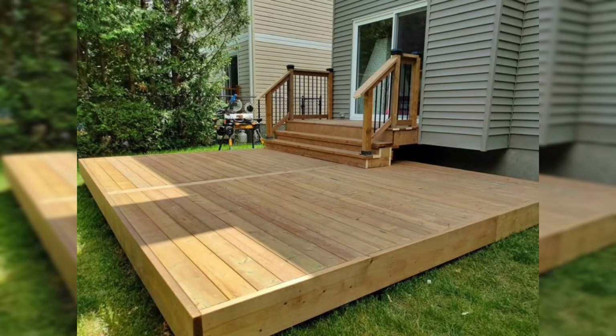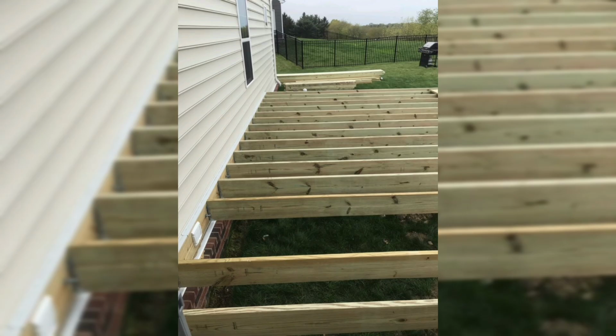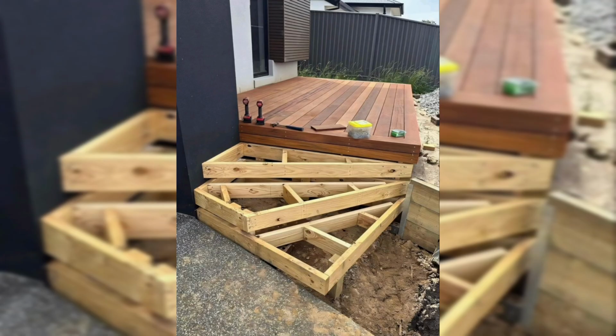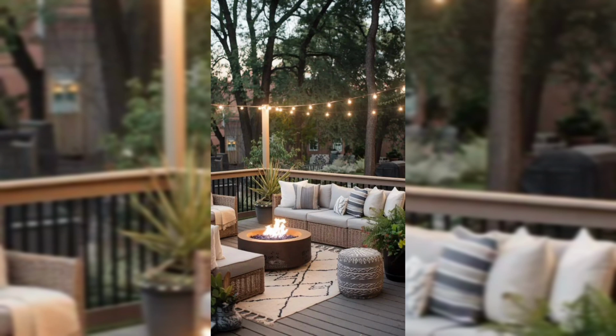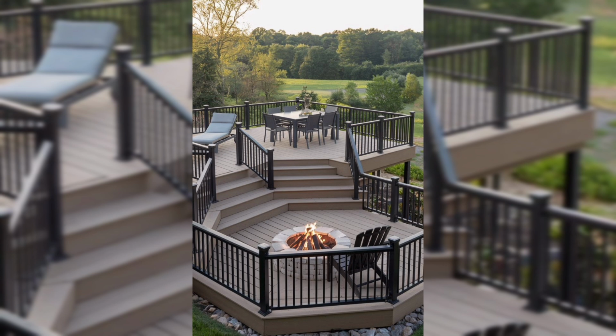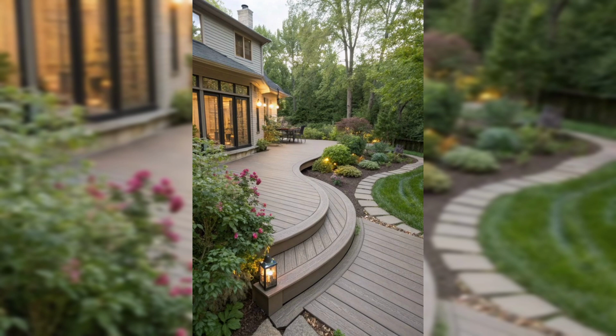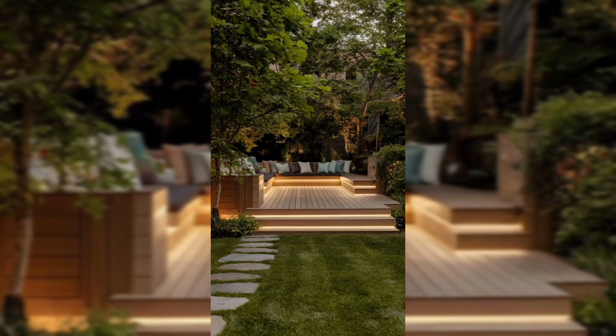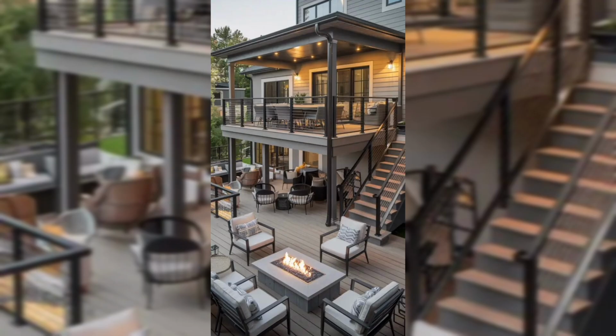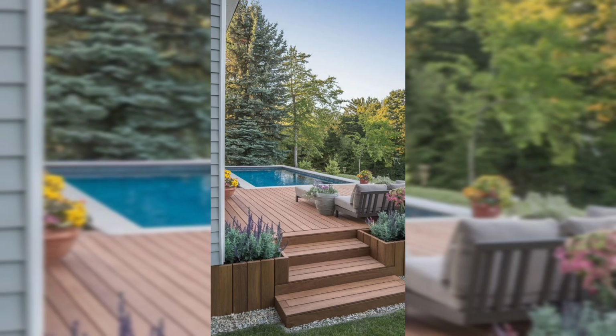Choose materials. Deck material impacts not only the look of your deck but also its longevity and maintenance needs. Deck material options: treated wood is affordable and widely available but requires regular maintenance. Redwood is naturally resistant to rot and insects. Hardwoods are more sturdy but often rich in color.